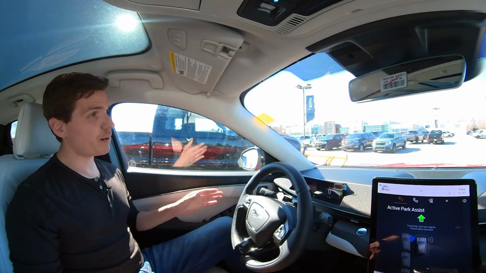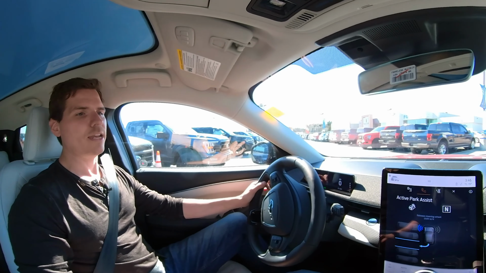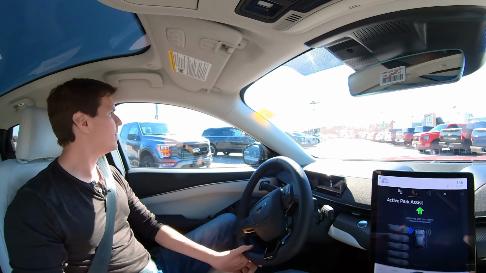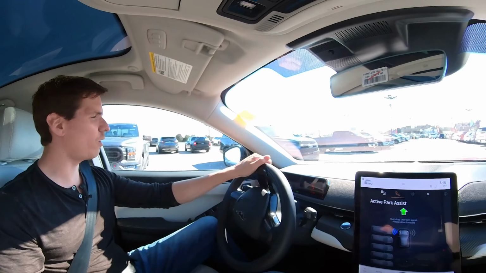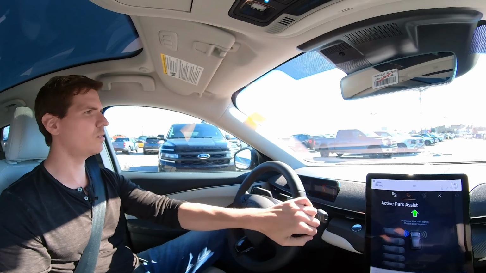So perpendicular parking, we should have quite a few spaces available this side of the lot. So we're just going to hit the little P button there. Again, we're going to go active park assist. We're going to go to perpendicular park instead, which is the middle option. And this time I want to look on the left-hand side. So we're just going to start driving and follow what the vehicle does or says.